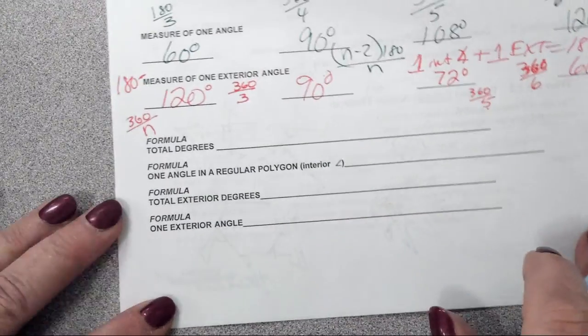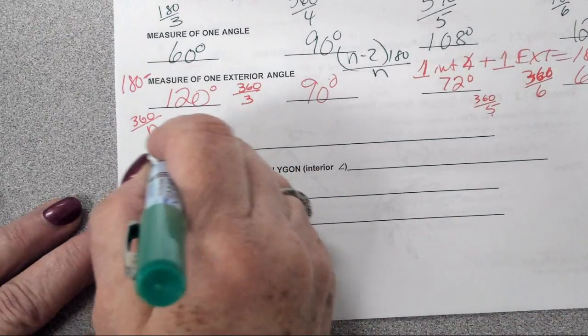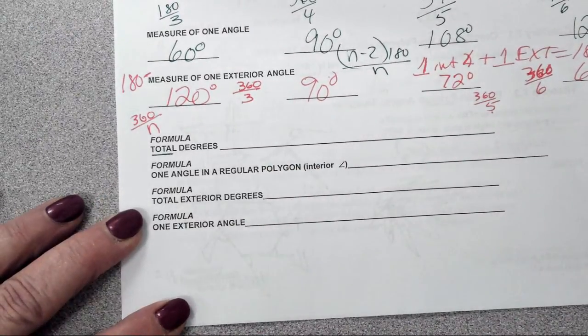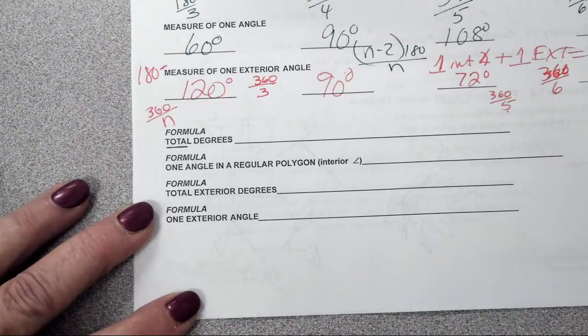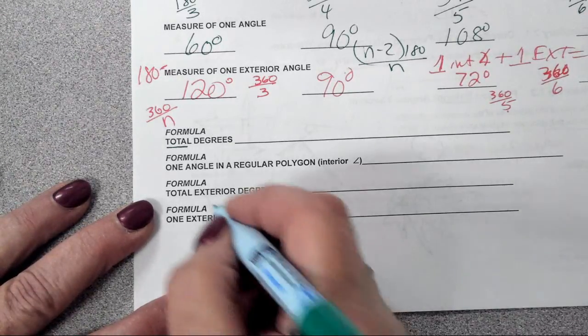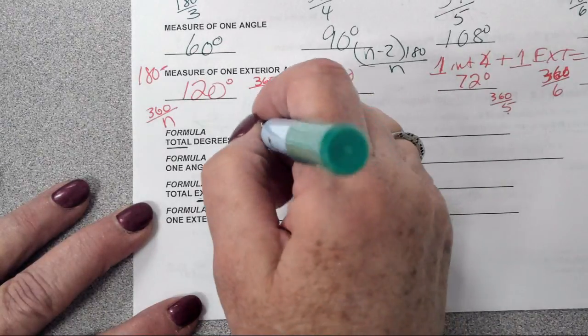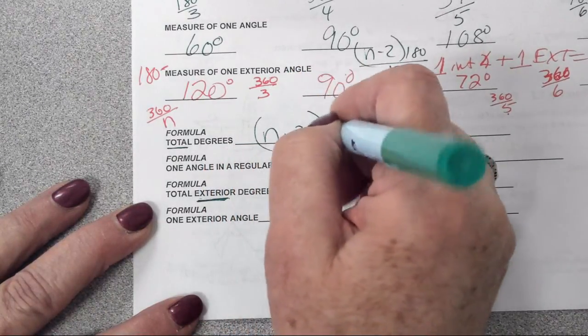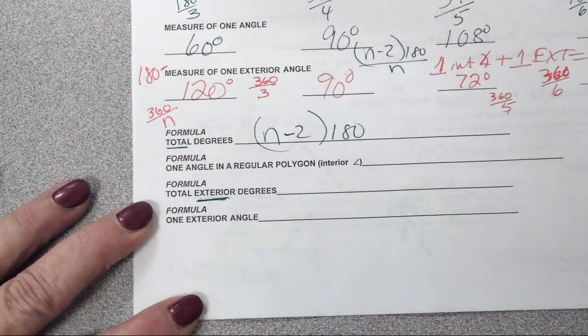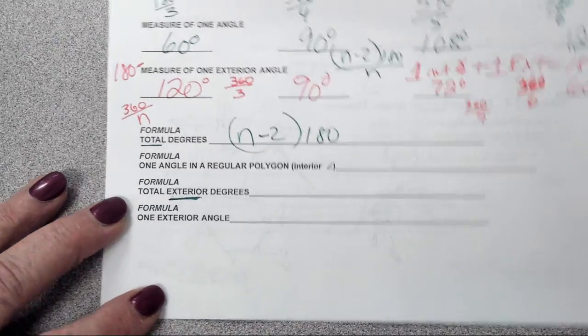So in summary, the formula for the total degrees, and it didn't say interior. If it doesn't say, then it just implies interior, because that's usually all we're looking at. If they want the exterior angles, they will specifically say exterior. Otherwise, if it just says angles, it's the interior ones. So the total interior angles, n minus 2 times 180. Again, probably best to just memorize it.